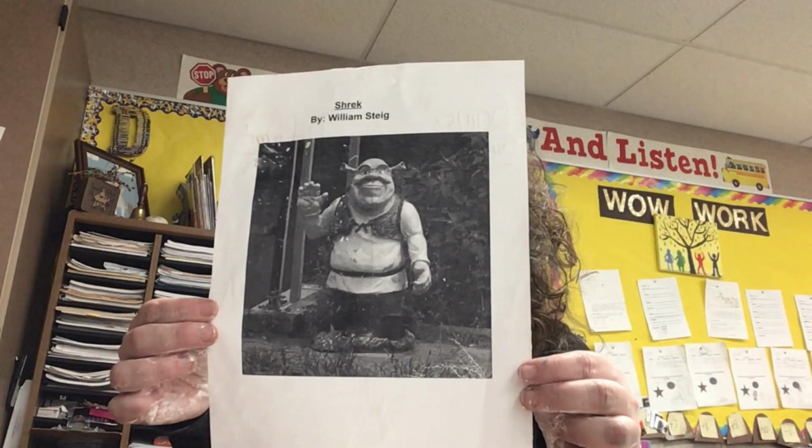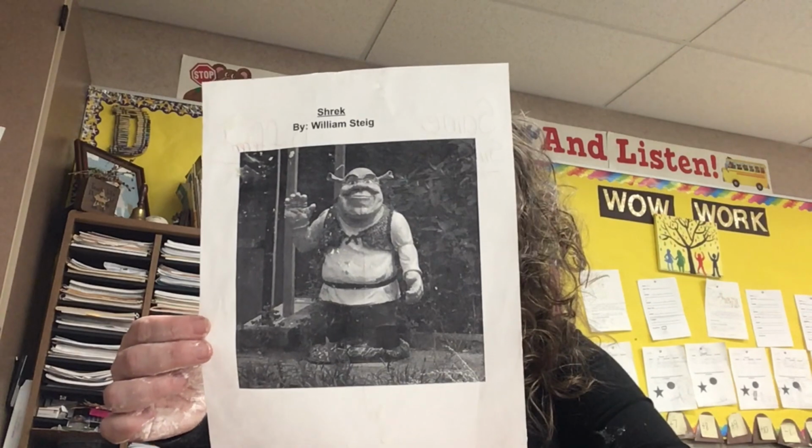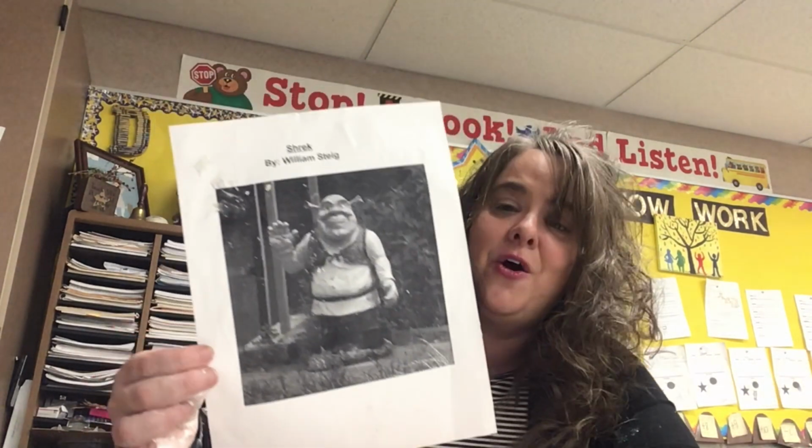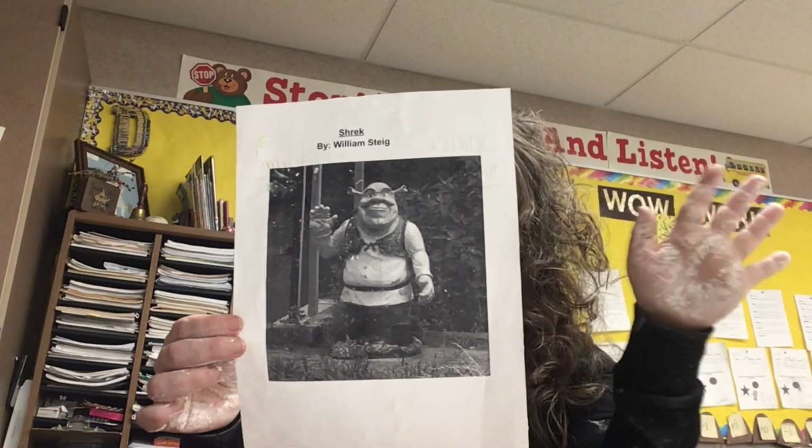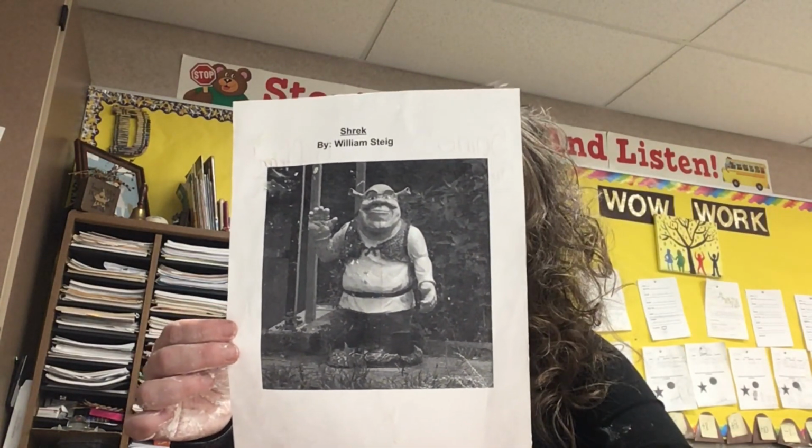But what I would like to end this part is my favorite picture that was in your packet is of Shrek waving to everybody. So what I would like to do before we close is everybody wave to Shrek and tell him goodbye. And then, as a family, decide. Maybe one night you will have time to watch the actual movie of Shrek.